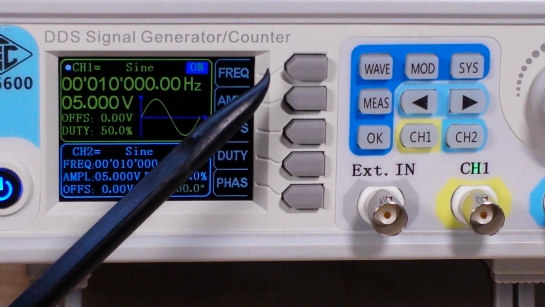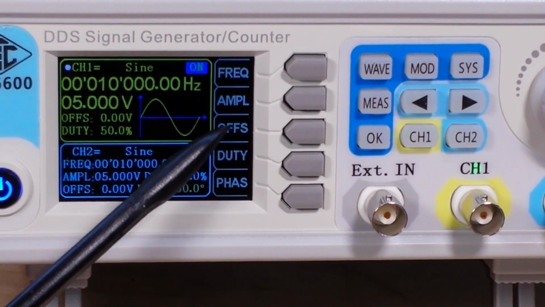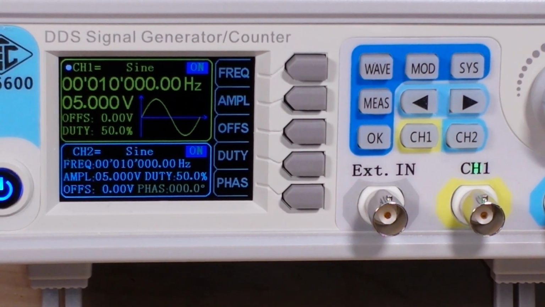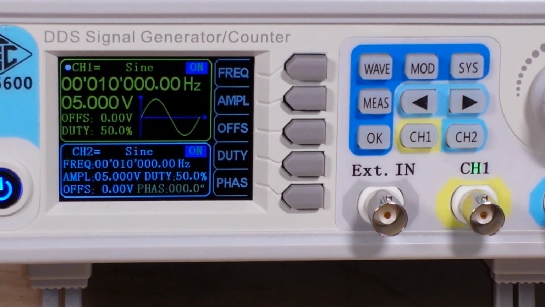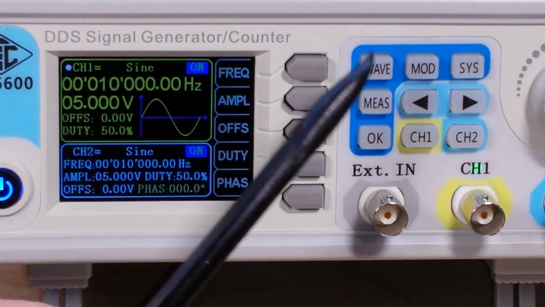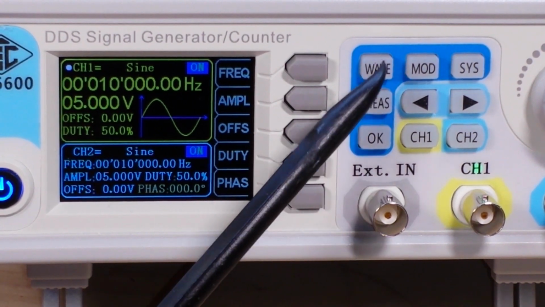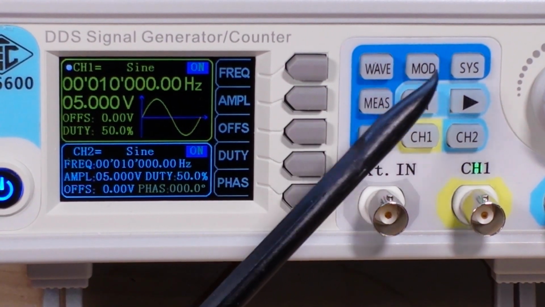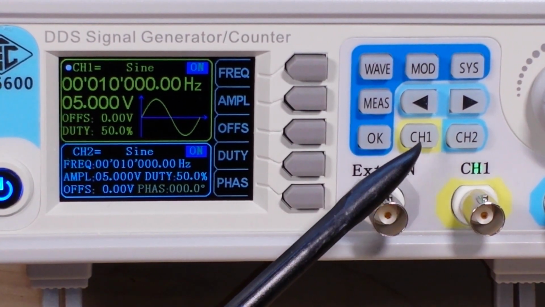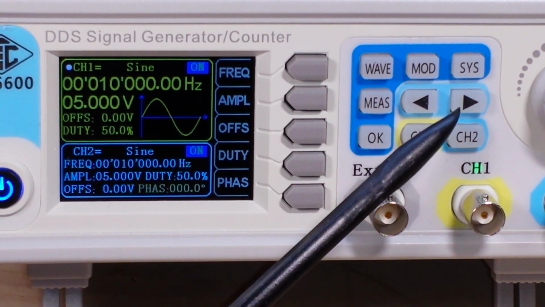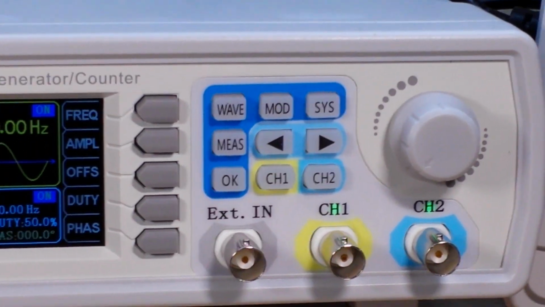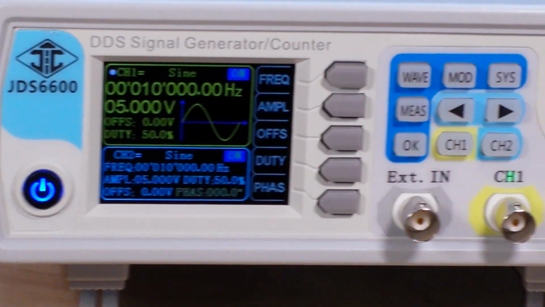Over here we have some function buttons. You can see they correspond: frequency, amplitude, offset, duty cycle, and phasing. So if we're running both channel 1 and channel 2, we can have them in phase or out of phase. We have some simple controls over here. These are push buttons. They do not light up. Our waveform type, modulation, system menu, our measurements, an OK button, channel 1 toggle, channel 2 toggle, and this moves our cursor.